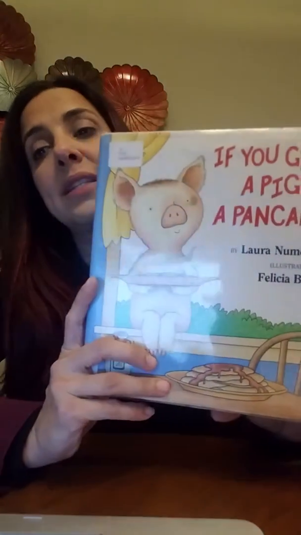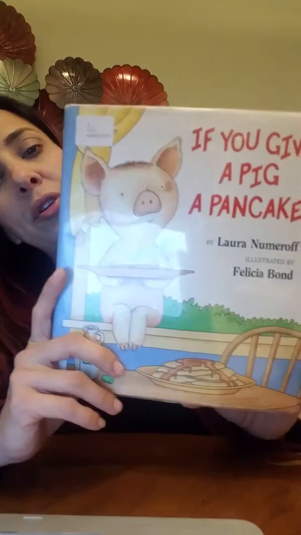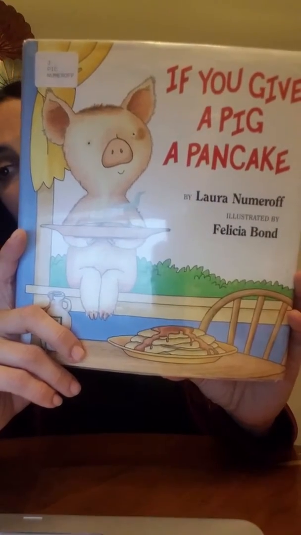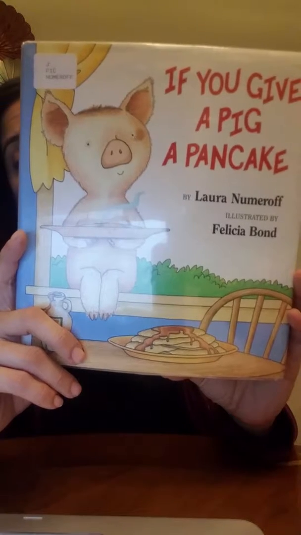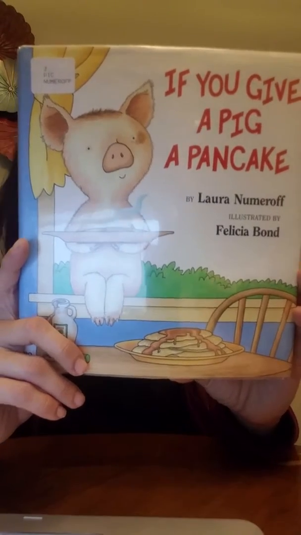I will remind them that the effect is what happens and the cause is why it happens. I'll also show the students the book and discuss the different aspects of the cover, such as the title, the author, and the illustrator. Then I will draw their attention to the pig on the windowsill and ask them to predict the story, what will happen, and why it will happen.